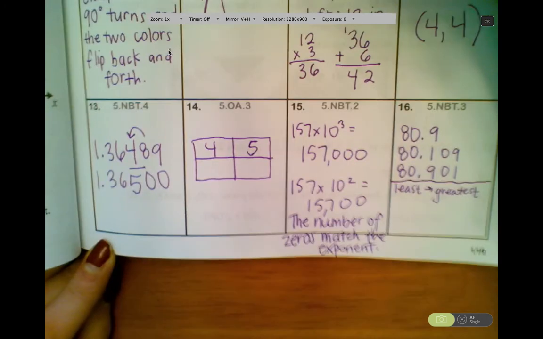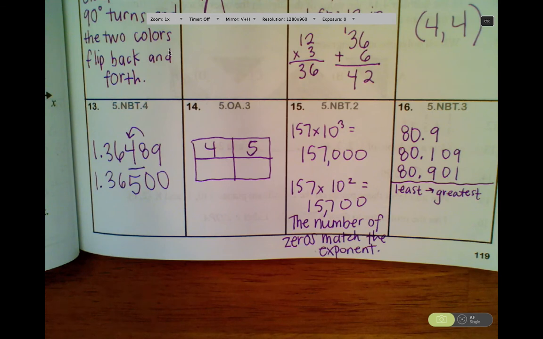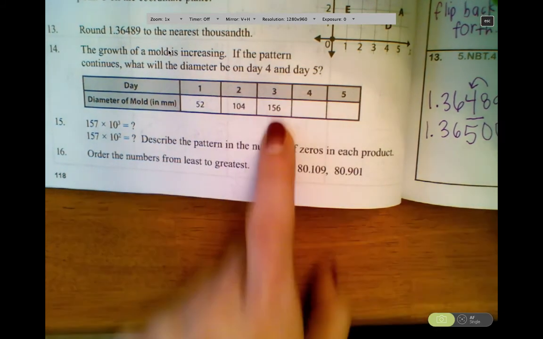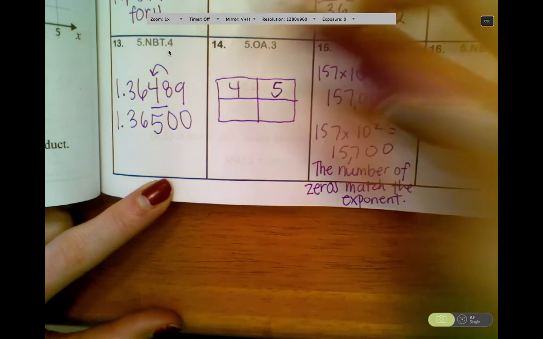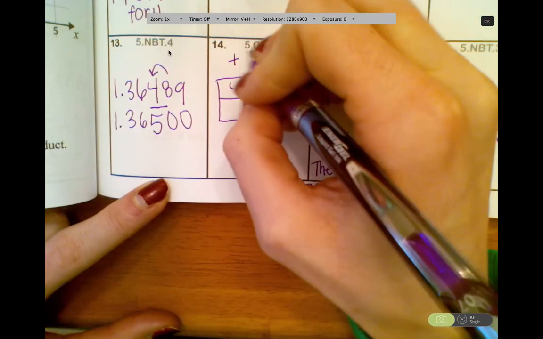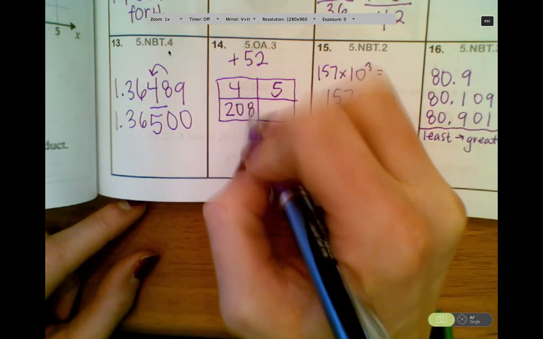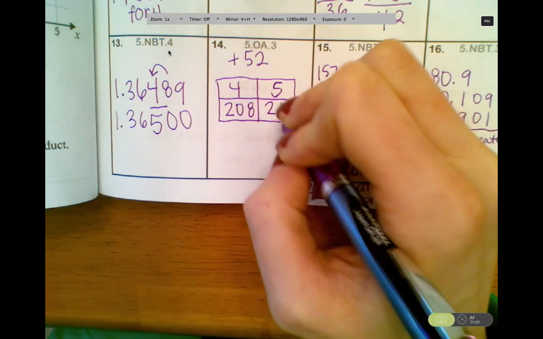Number 14, the growth of a mold is increasing. If the pattern continues, what will the diameter be on day 4 and day 5? You can see day 1 is 52, day 2 is 104, day 3 is 156. The pattern is you're adding 52 each time. So on day 4, it would be 208, and on day 5, it would be 260.